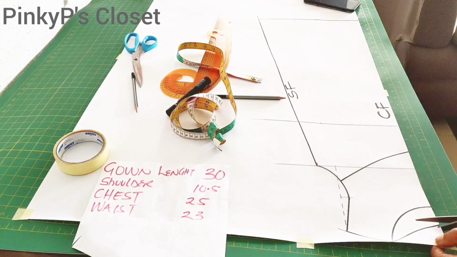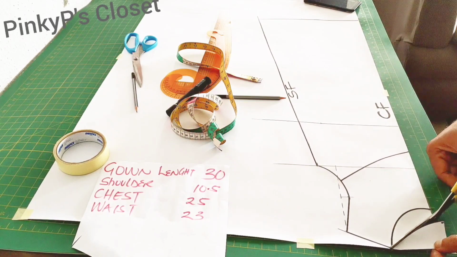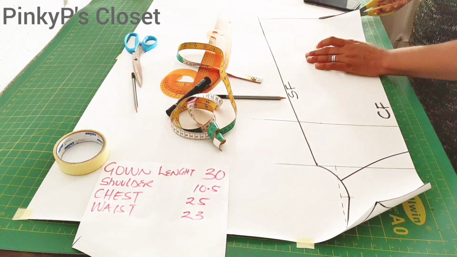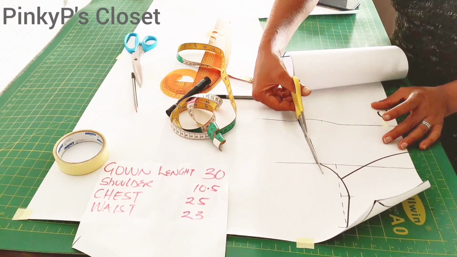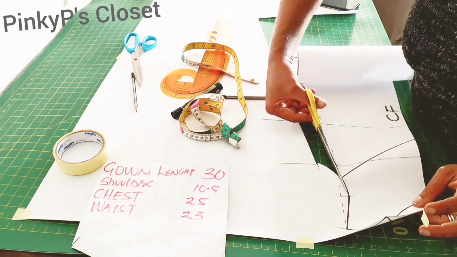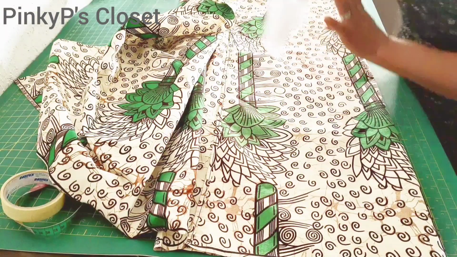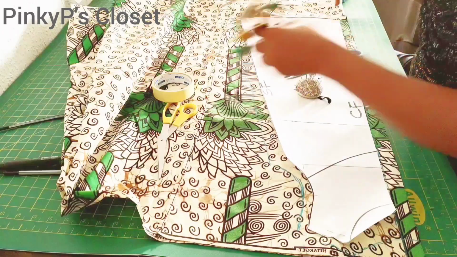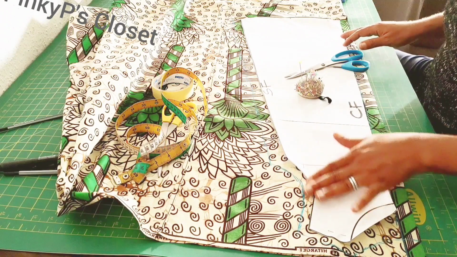So coming over to this place, I'll make sure to cut only the back neck line. So we are done now. This is our pattern. Place my pattern on top of it. Here is our pattern. I've gone ahead to add seam allowance.